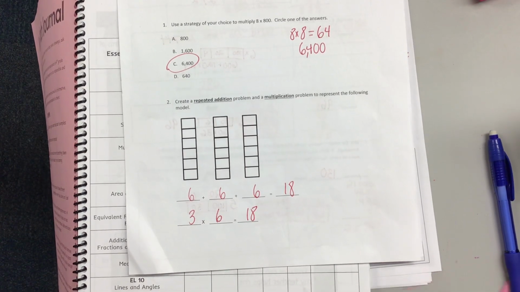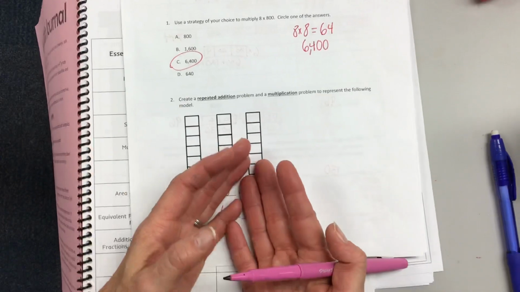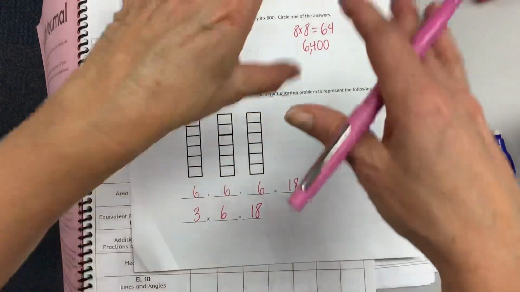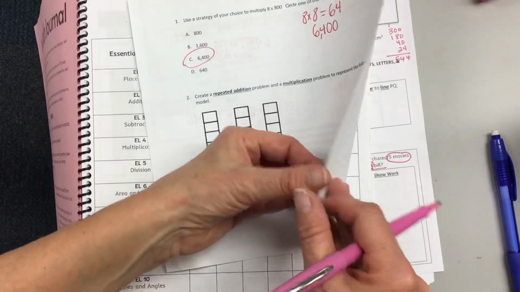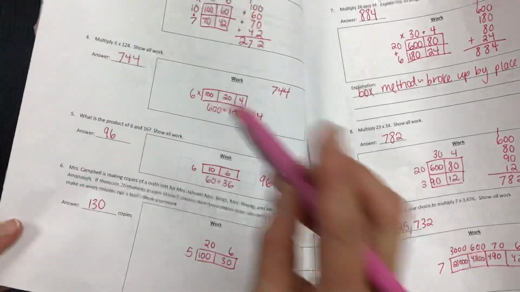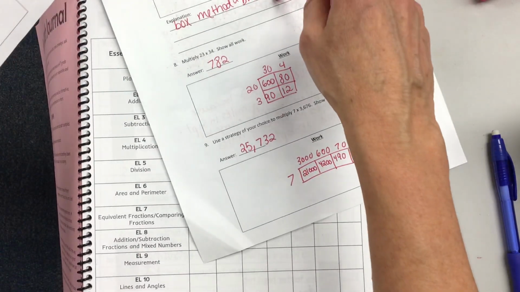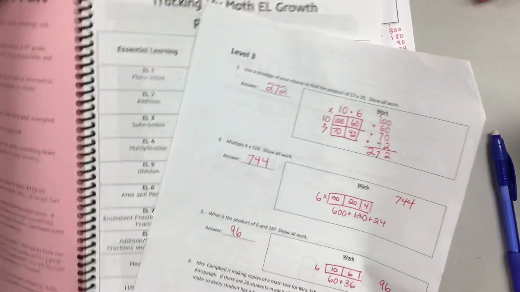So you could only miss 1 of those to be a level 2 on the test. If you miss 2, then you're a level 1, and then we can bump you up to a level 2 if you got enough right on the next page. Now, to be a level 3, these 2 pages are both level 3 questions. So there were 1, 2, 3, 4, 5, 6, 7, 8. You could only miss 1 of those to be a level 3.